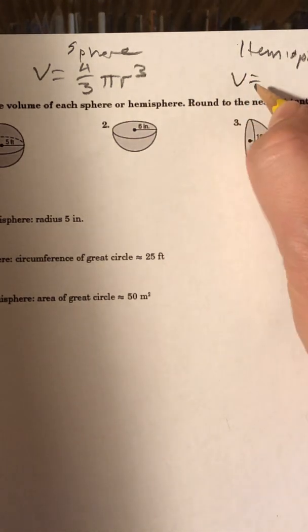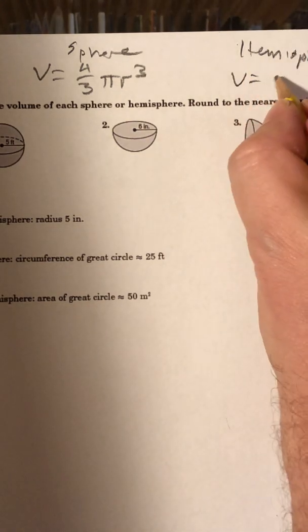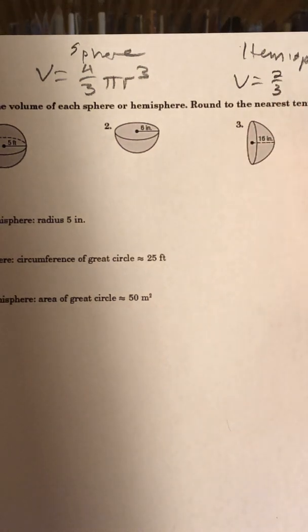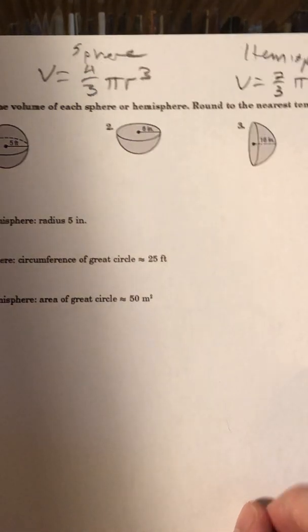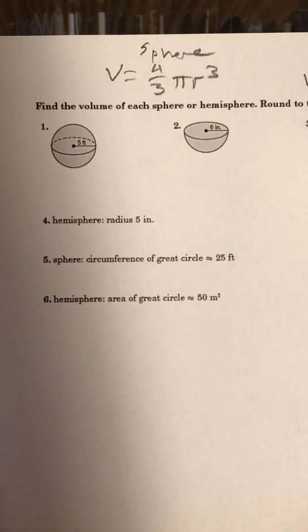the volume would be 1/2 of 4/3 is 2/3. So it'd be 2/3 pi r cubed. Okay? So that's how you find the volume of a sphere.